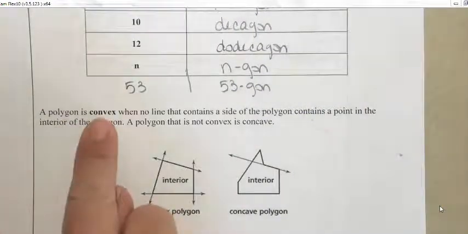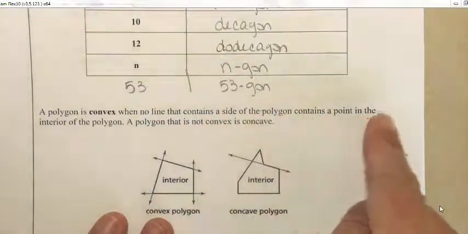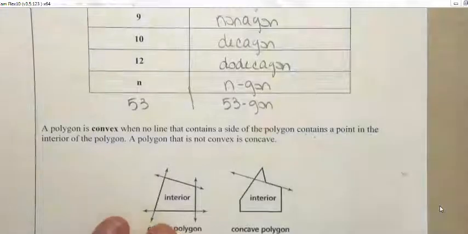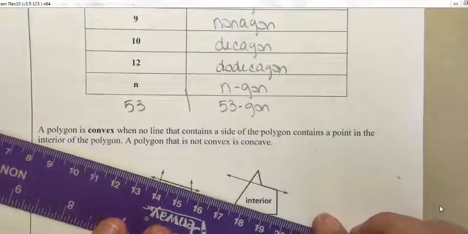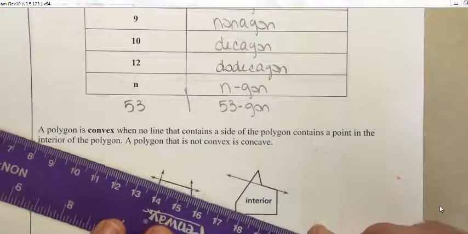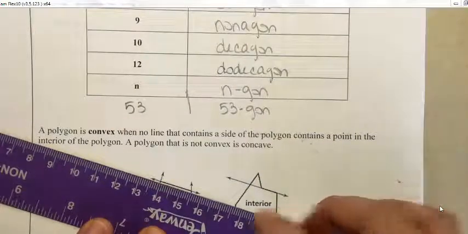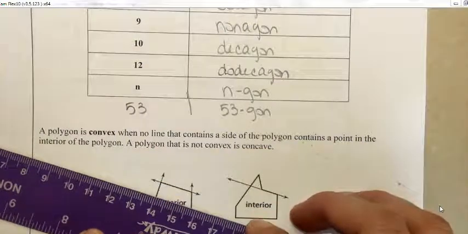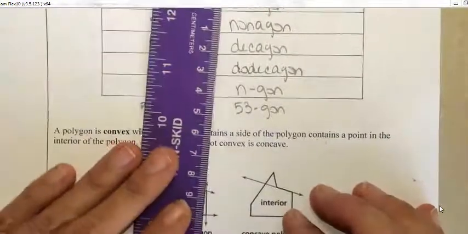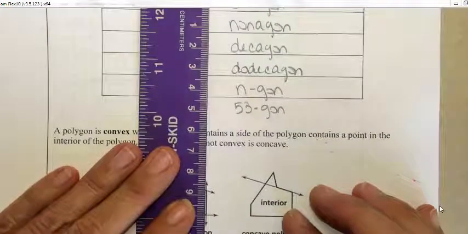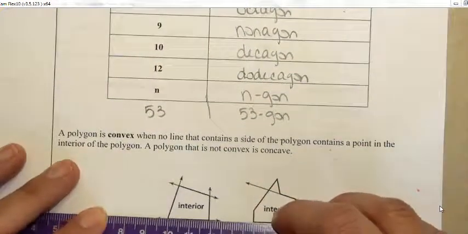A polygon is convex when no line that contains the side of the polygon contains a point in the interior of the polygon. I like to use rulers for this. If I connect any 2 consecutive vertices with a line, notice I don't go inside the polygon. If I just use a ruler and connect all of the vertices, so all the sides, I never go inside the polygon.